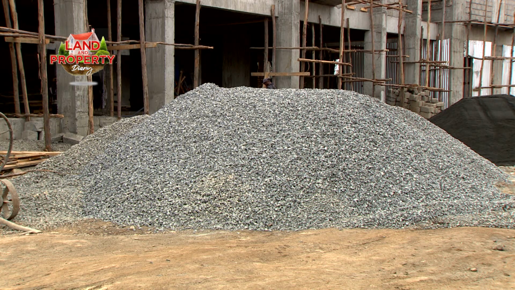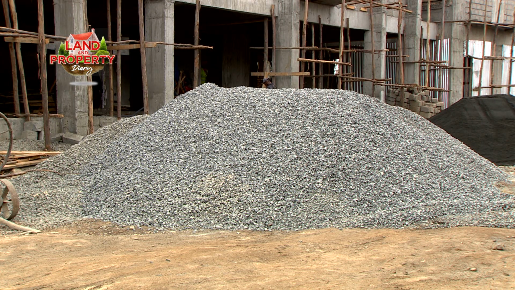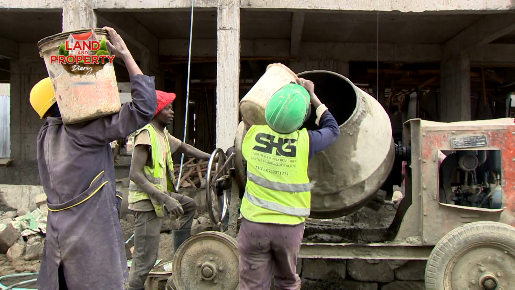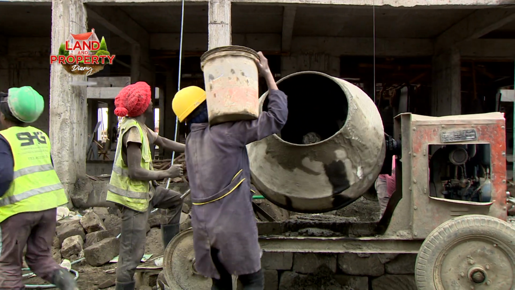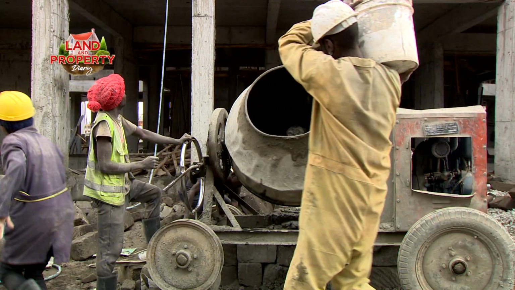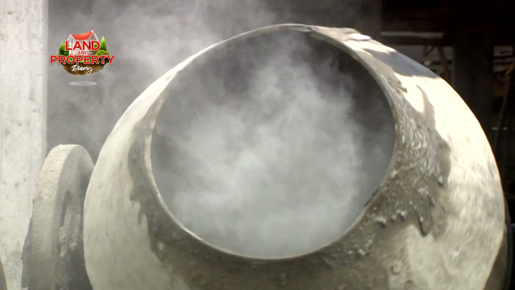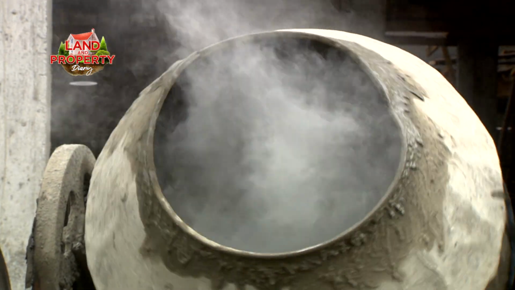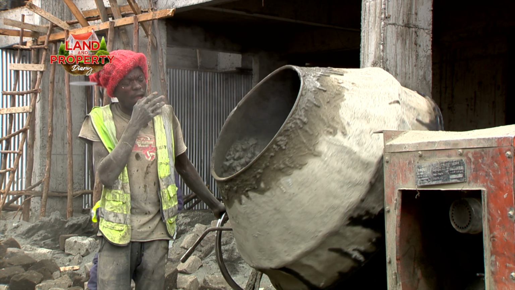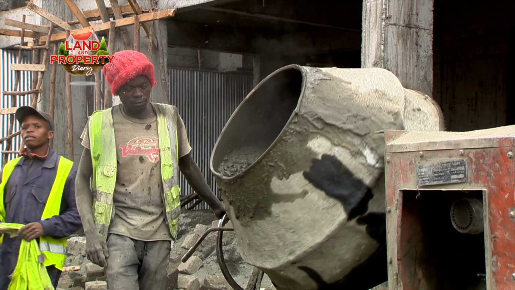And then we have ballast or coarse aggregate, which we normally call kokoto in our Kenyan situation. These elements are mixed in certain ratios, and these ratios give certain properties to the concrete. Therefore, this mixing is what gives a grade or a class of concrete.